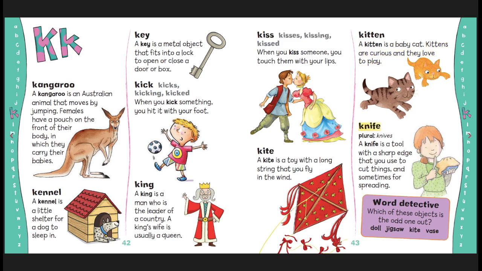Knife. Plural, knives. A knife is a tool with a sharp edge that you use to cut things and sometimes for spreading. Word detective. Which of these objects is the odd one out? Doll, jigsaw, kite, vase.